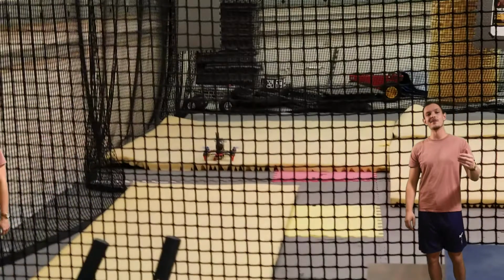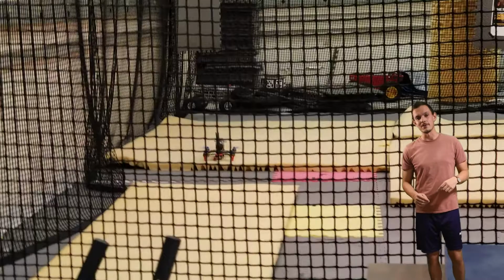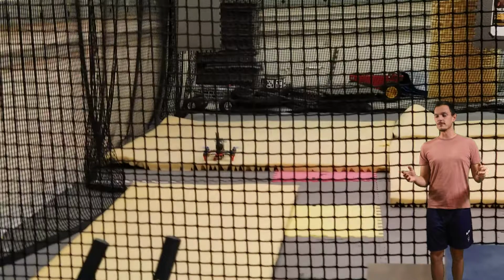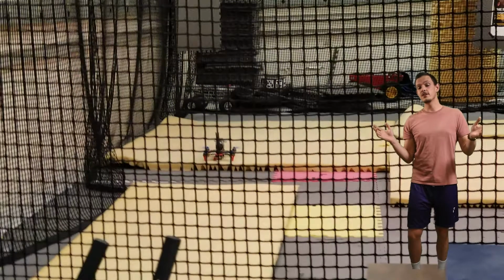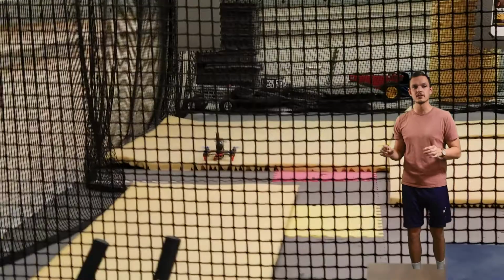Sweet. Now linear velocity is working. I thought it was time for some math. I want the quad to fly around in a circle, and to do that, I'm going to need to define a few things. Since we're working in a Cartesian coordinate system, we have to define our x and y values. First off, let's define x as the radius times the cosine of theta, and y as the radius times the sine of theta.